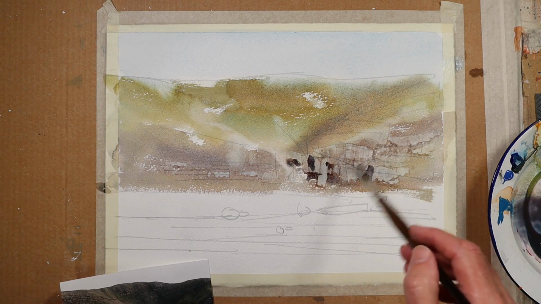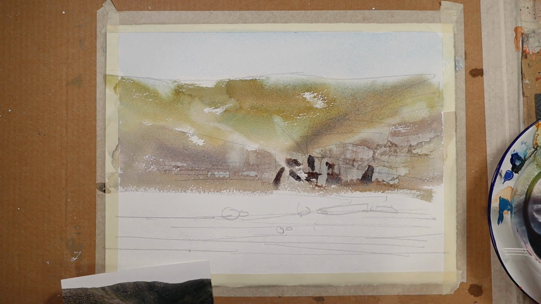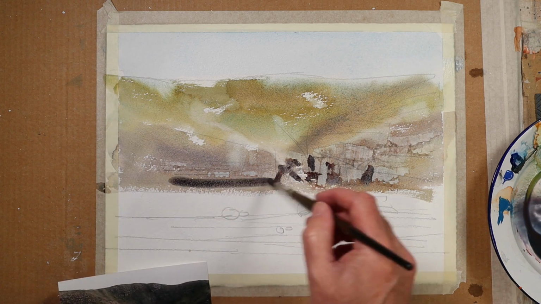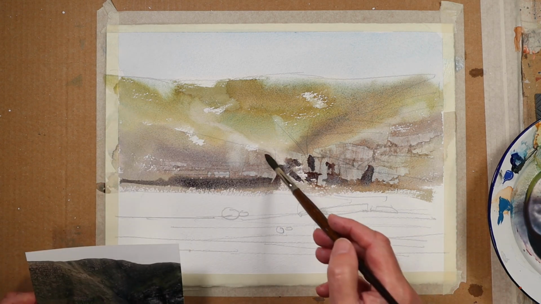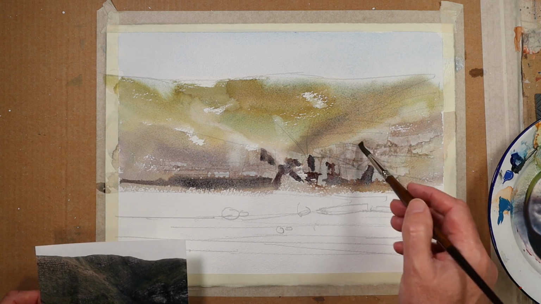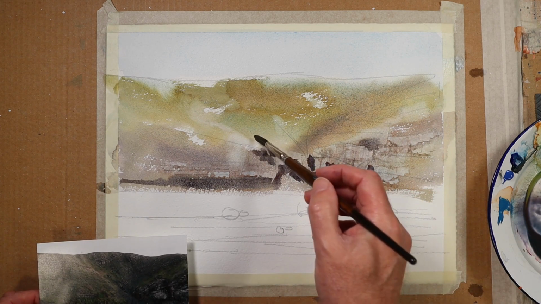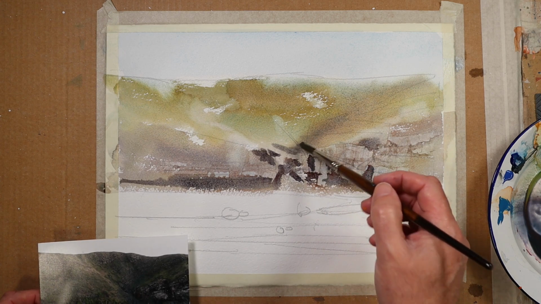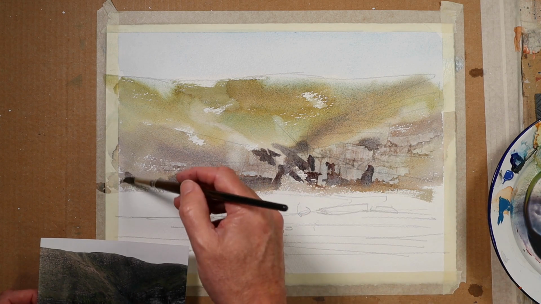I'll just tap in some areas of darker recesses. Just glancing there at my photo, taking some ideas like this.